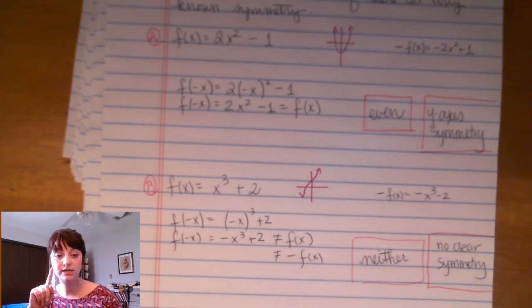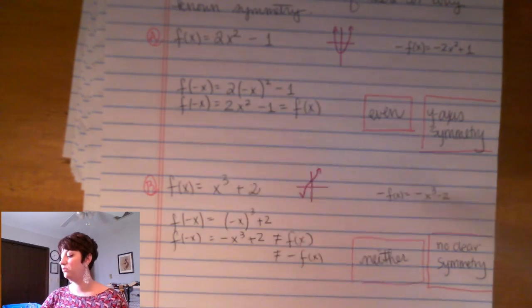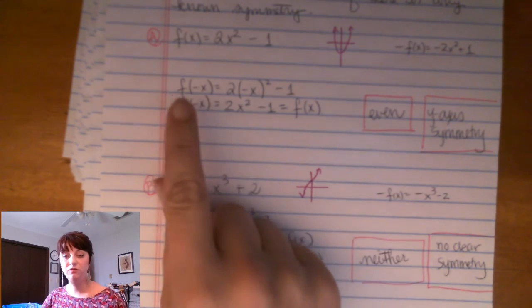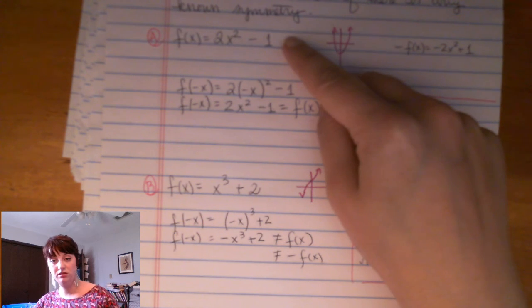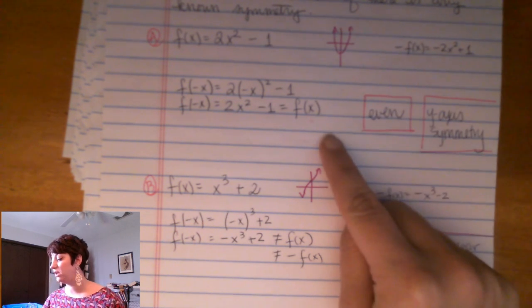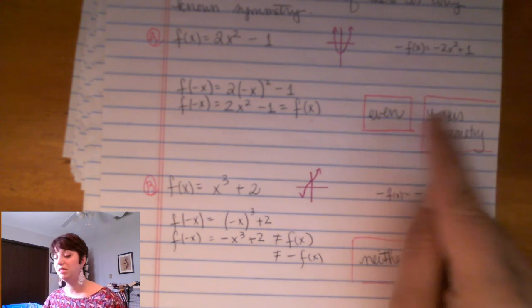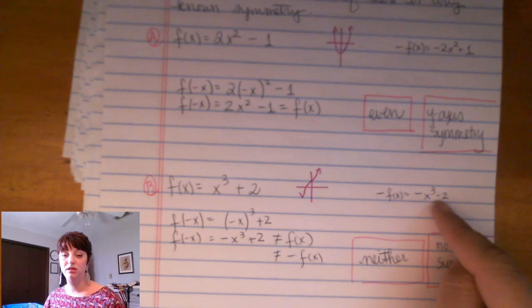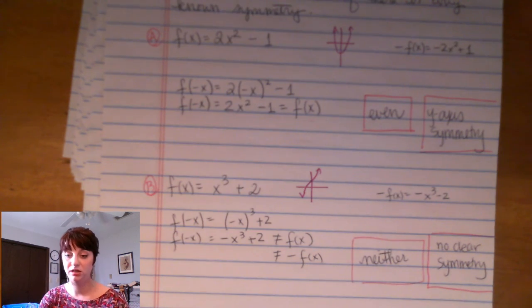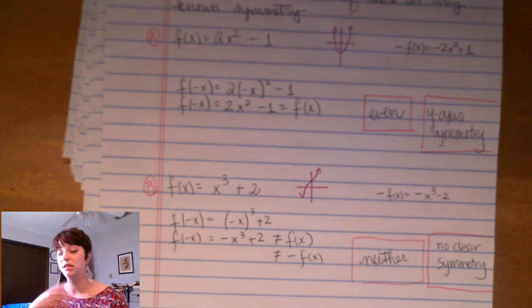So there's one test for even versus odd. Plug in negative x. If you get the function you started with, f of x, then you're even and it ignores negatives. If you get the negative of the function you started with, then it keeps negatives and it's odd. If you don't get either one of those things, then it's neither even nor odd.